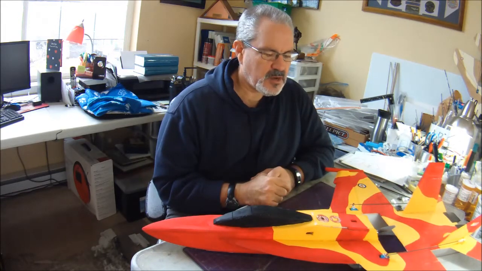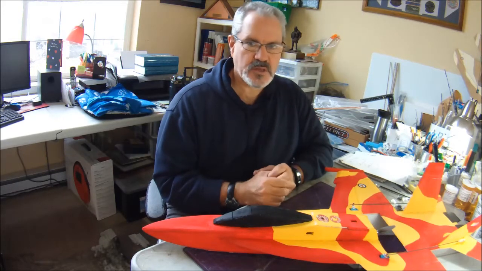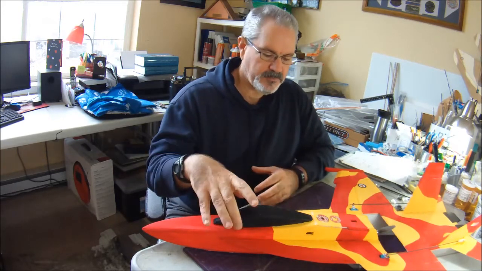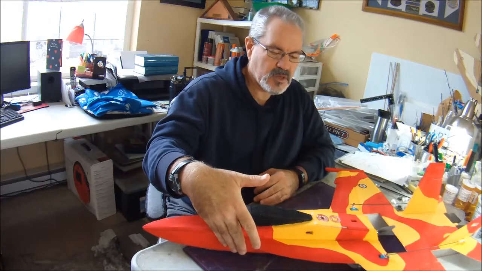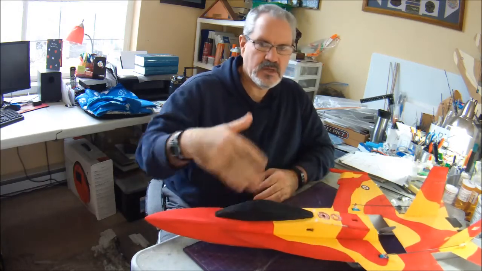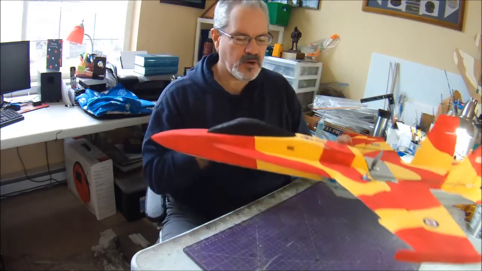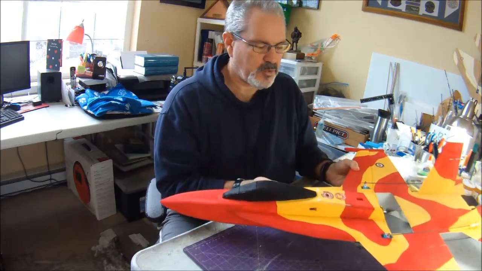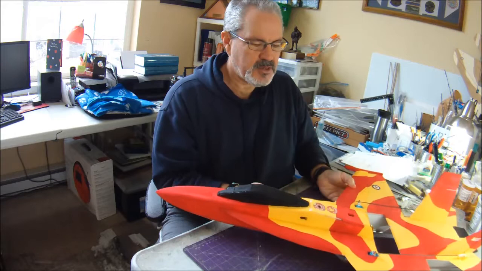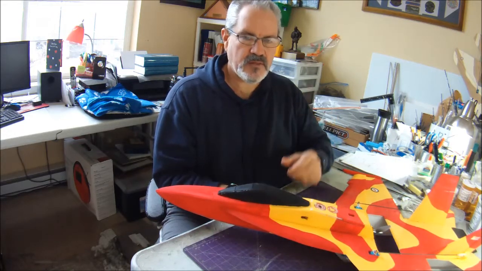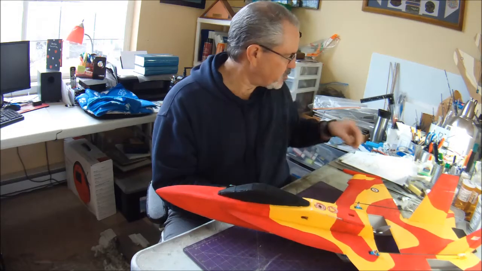Okay, so let's talk about my thought process with the modifications. I was hoping that making these LERXs, or leading edge root extensions, here in the front was going to give me a bit more lift in the nose and help with high alpha. It didn't do that, but it actually made the flight experience a bit smoother.